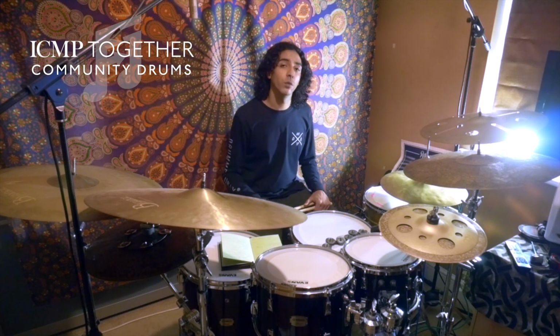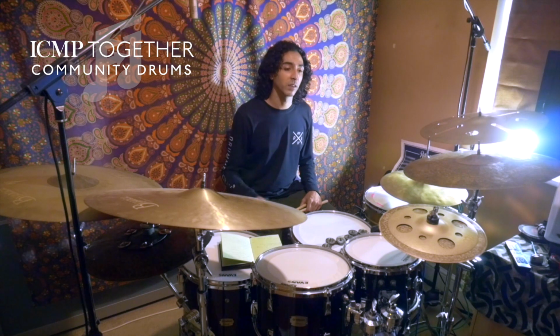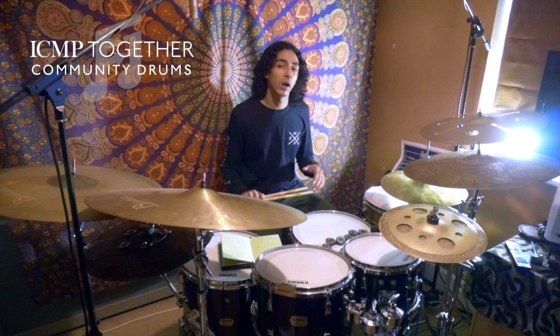Once you feel confident with these patterns individually, we can then start linking them up and playing the single accents into the double consecutive accents. So this will sound like this on the snare drum.